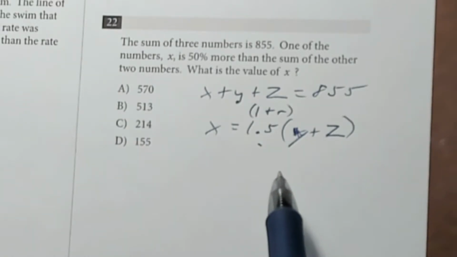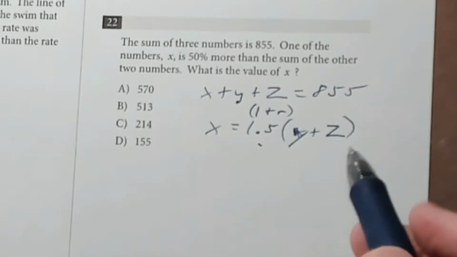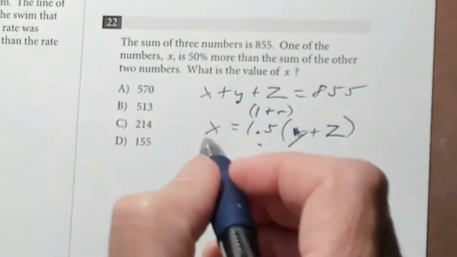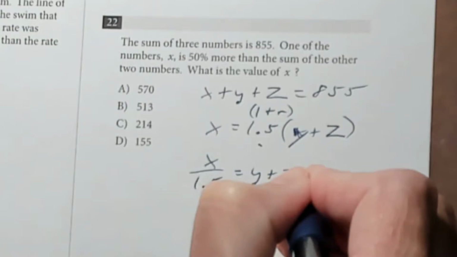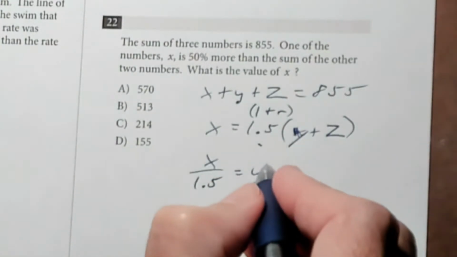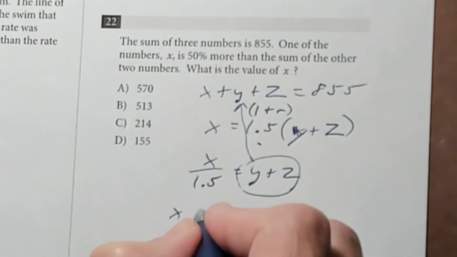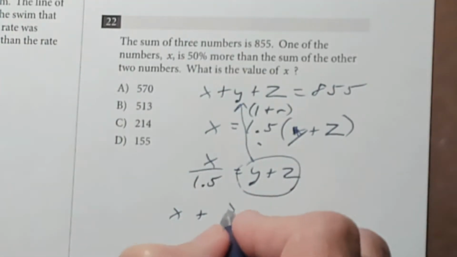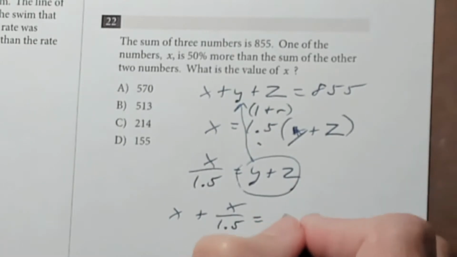Okay, so we know that's there. Let's solve for X then. So X over 1.5 equals Y plus Z. Take this back up to there. So you get X plus X over 1.5 equals 855.